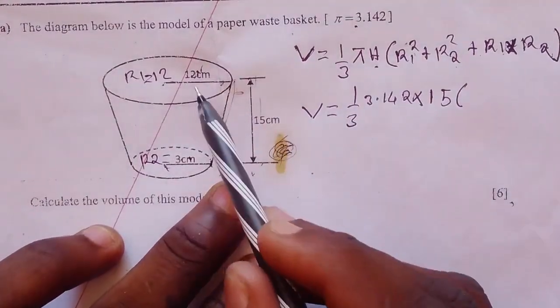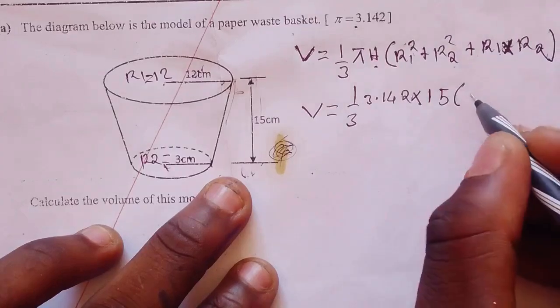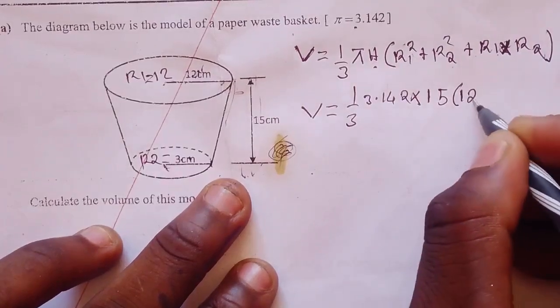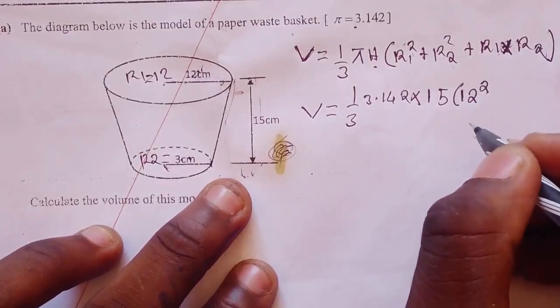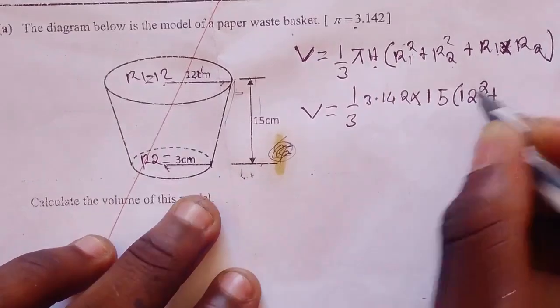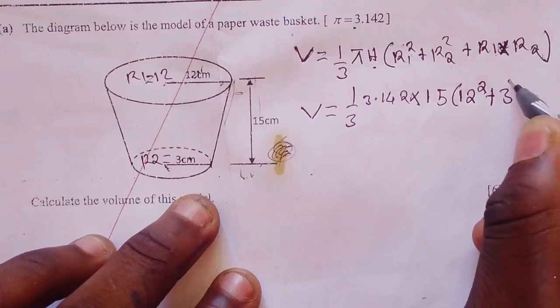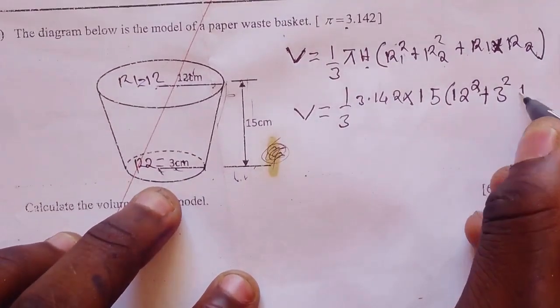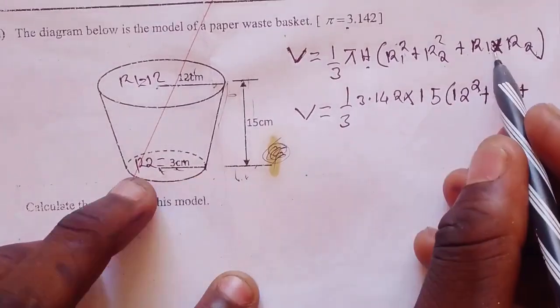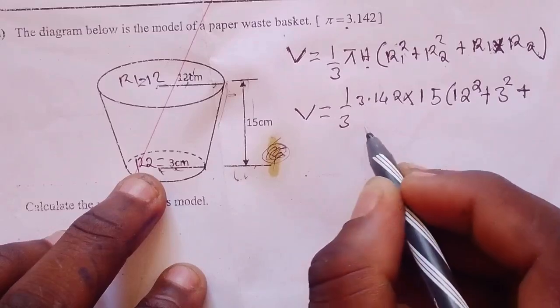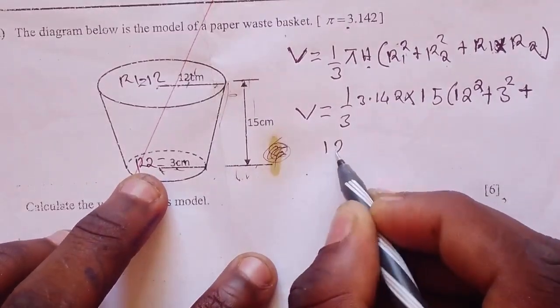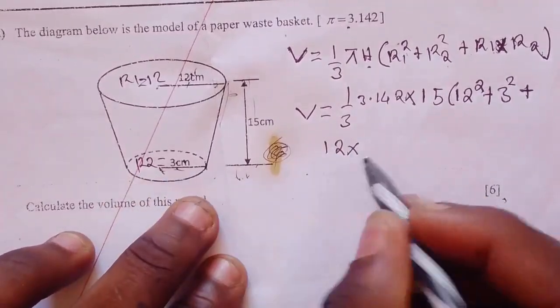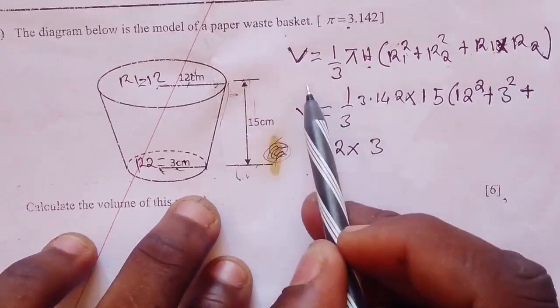Which one is our r1? We said that 12 centimeter will be our r1. So of 12, don't forget to square it, plus our r2, which is 3, we also square it, plus r1 multiplied by r2, so plus 12 multiplied by this 3. So I've just replaced in this formula.